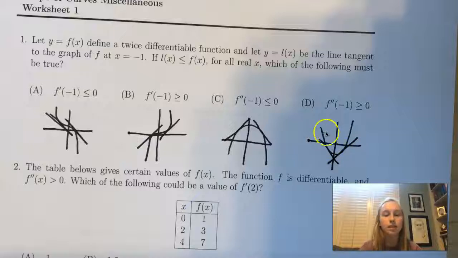As you can see in this case, concave up underestimates because the tangent lines are always below, and this one overestimates because the tangent lines are always above. So that probably doesn't make sense right now, but we're actually going to come back to it in a different question on the worksheet. So just keep that in mind.